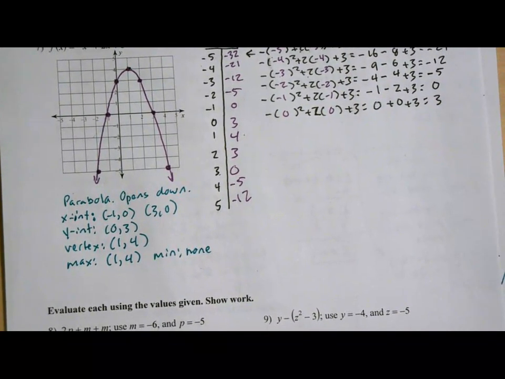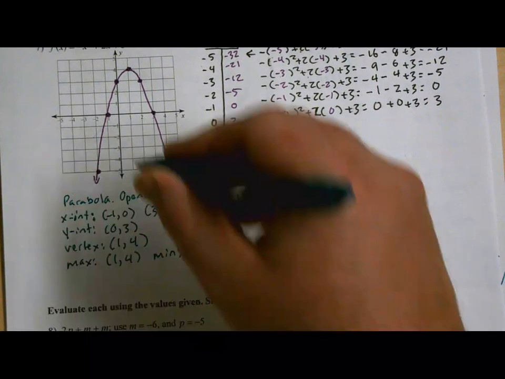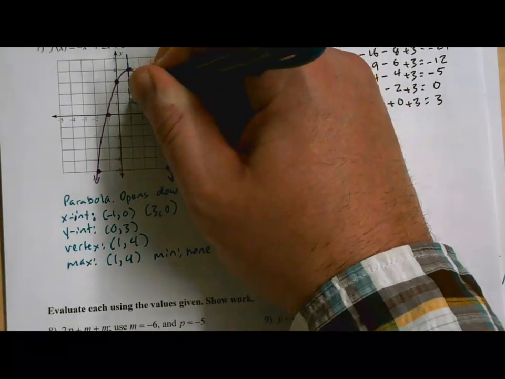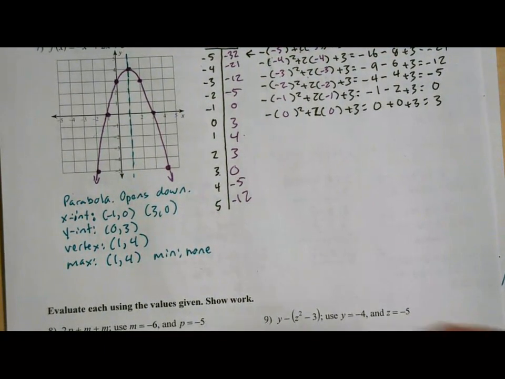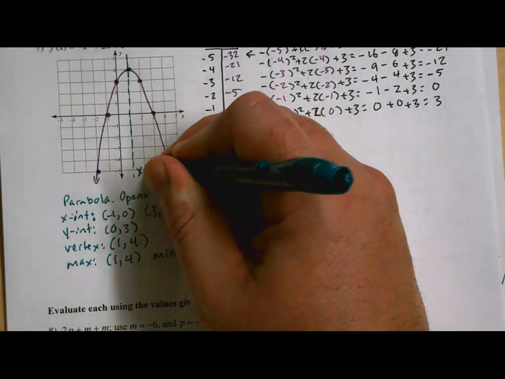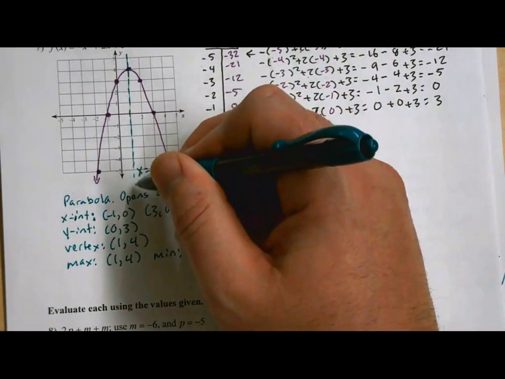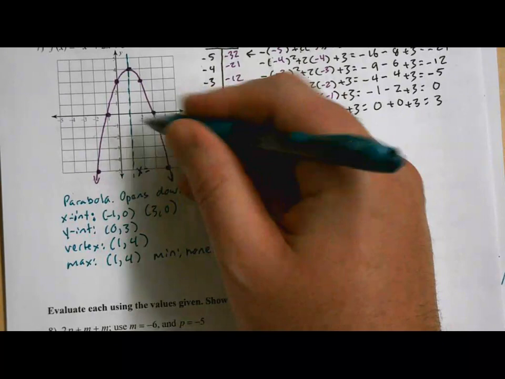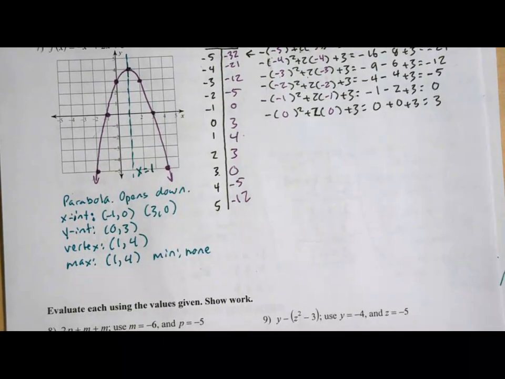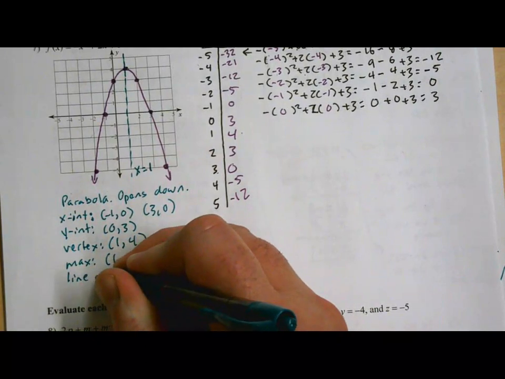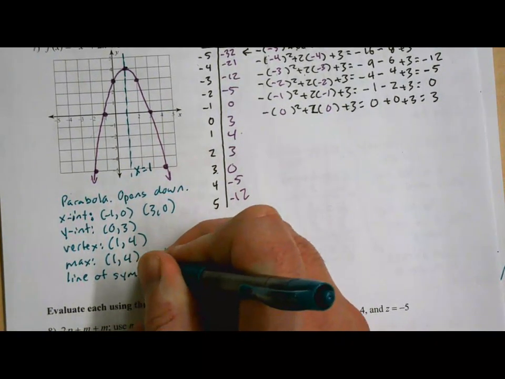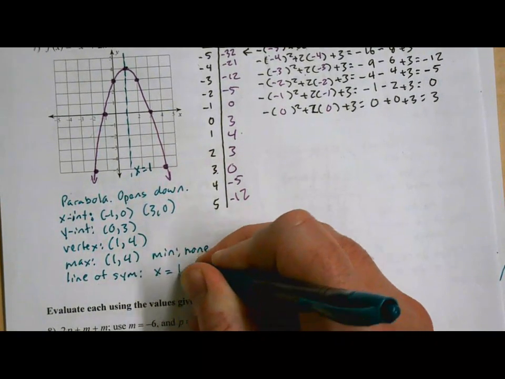There is a line of symmetry here. This graph has a line of symmetry, and it cuts through that vertex. Your line of symmetry will always cut through the vertex. It's a vertical line, so it's going to get an x equals equation, and it is at x equals a value of 1. X equals 1 for that line. So I'll go ahead and list that here. Line of symmetry is x equals 1.